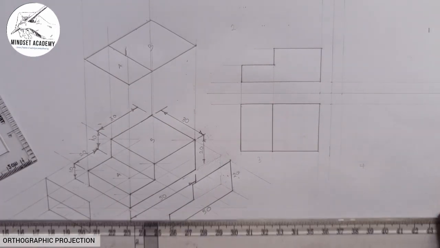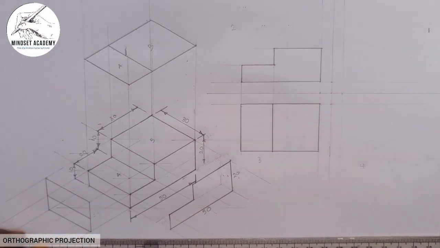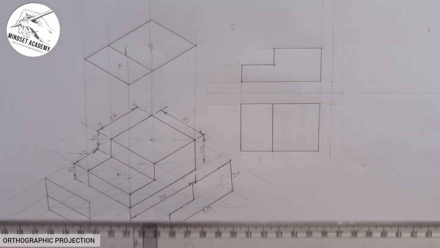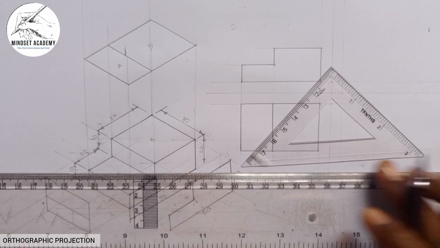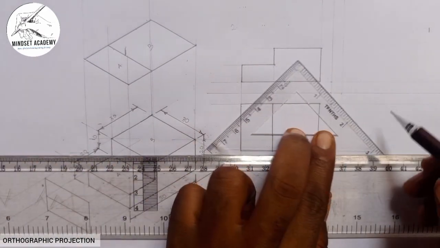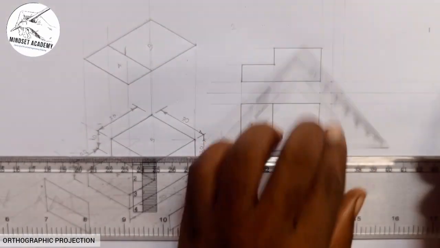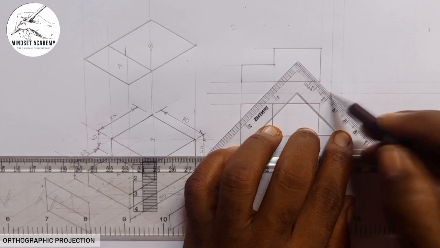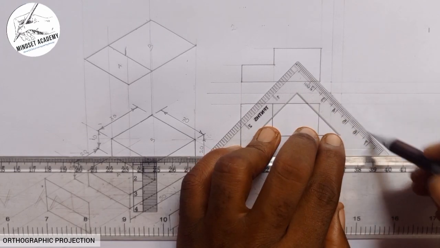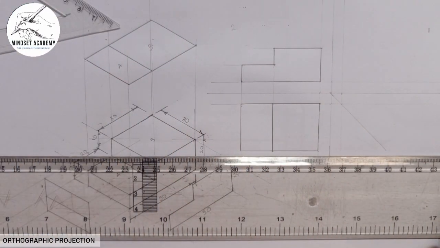Now the next thing we're going to be doing here is the end view. Right, the end view, looking at it from the front here, this is the end view. And what I'll do first of all, I'll use my 45 degree, place it on my set square, my T square, and at this point where they meet, from the center point here, where the X and Y meet, I'm going to draw a line this way. You see that? That is at an angle of 45 degrees.